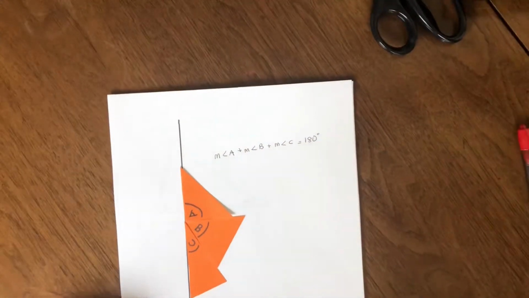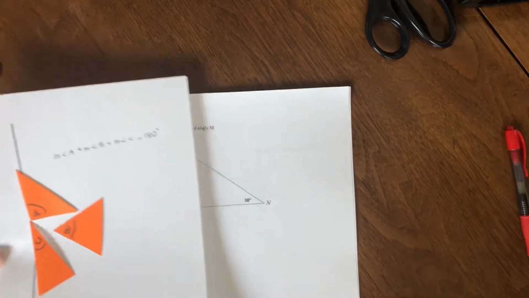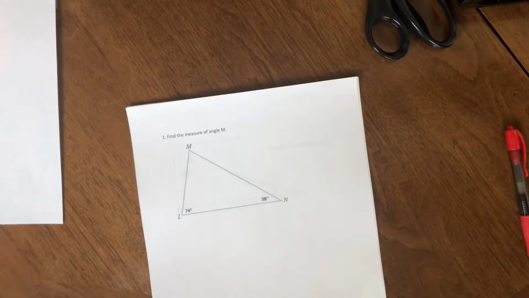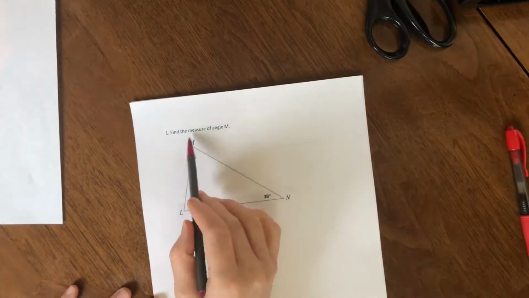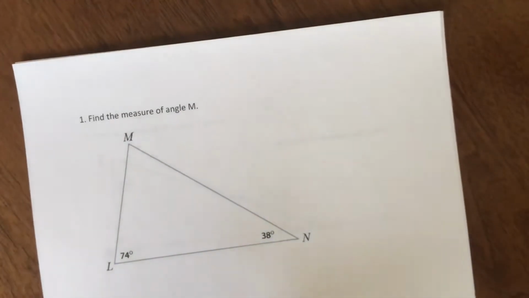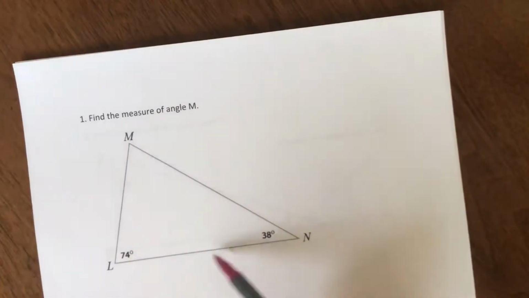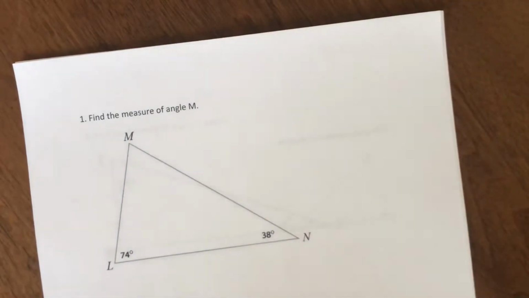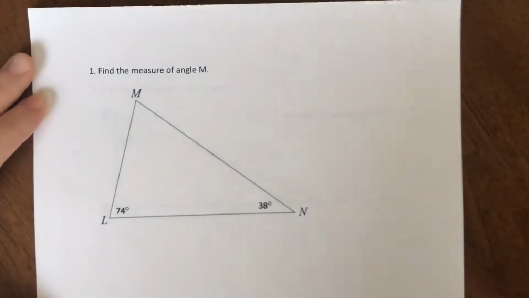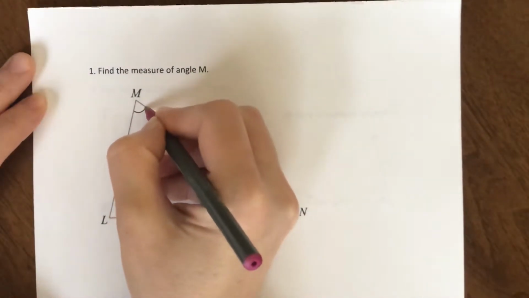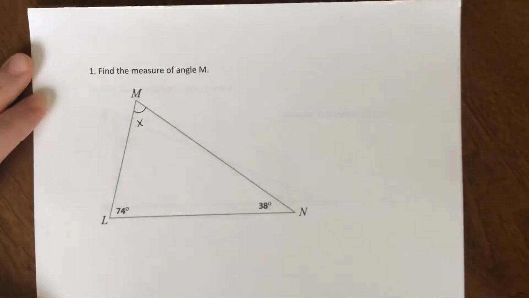Let's see the first problem of your assignment of this week. Find the measure of angle M. This is my triangle. Angle M is unknown, so I can put X for this.